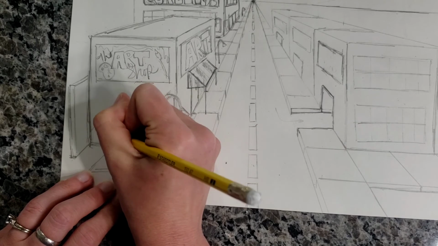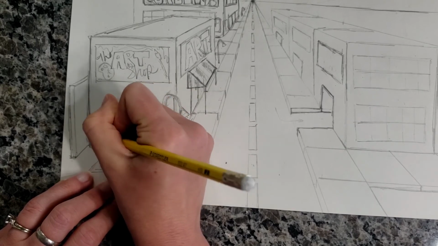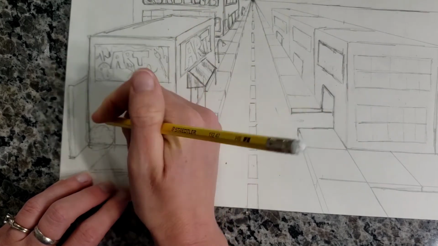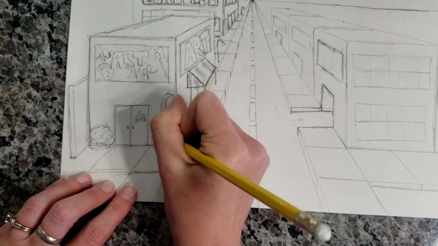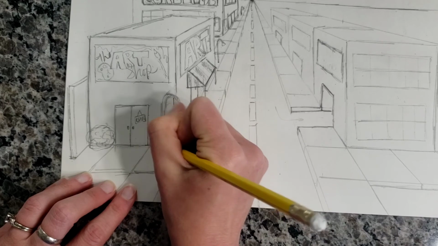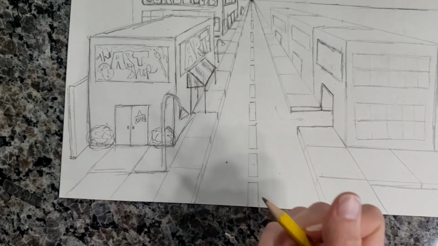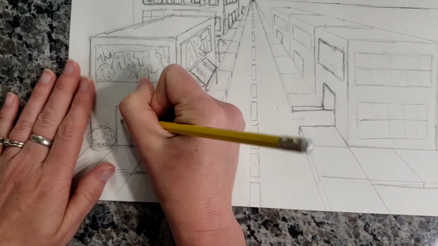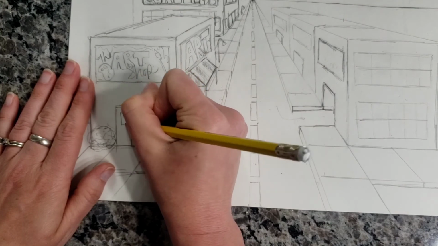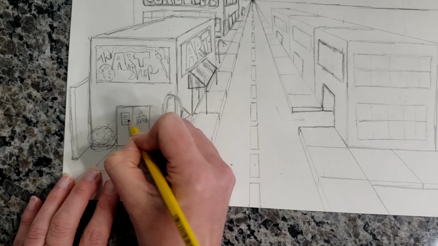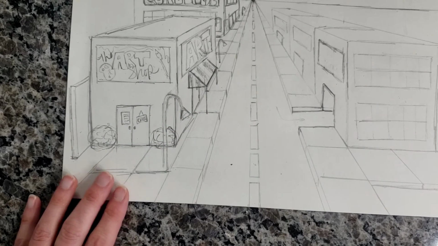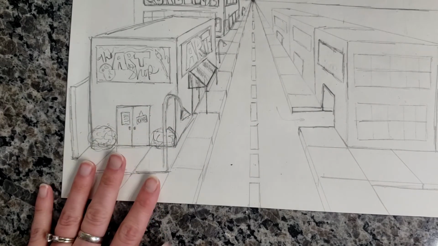Maybe I want to add a bush. Let's put a bush in here. We can put a bush on each side. Maybe some kind of sign is posted. Now, if it's something that small and far away, you're going to lose detail. So maybe there is a sign posted here, but we can't read it because the letters are really small, so I'm just going to do little squiggles like you might see in a cartoon.